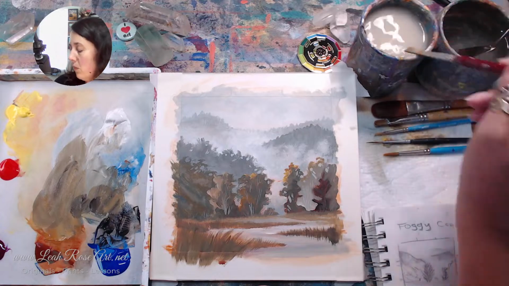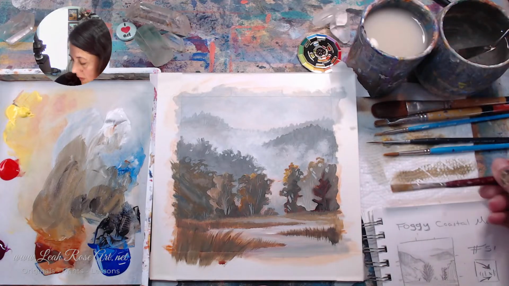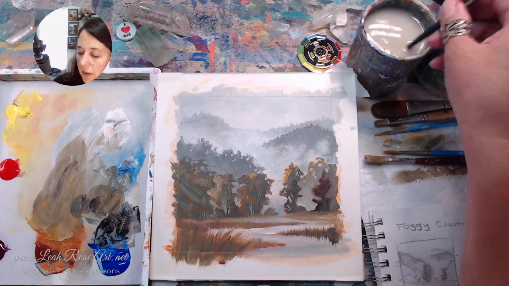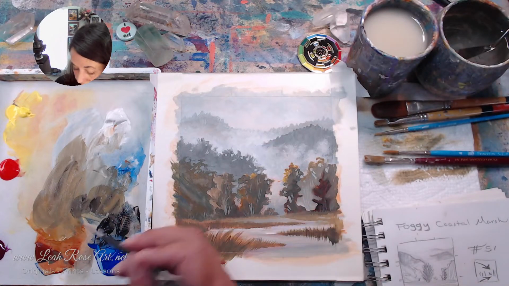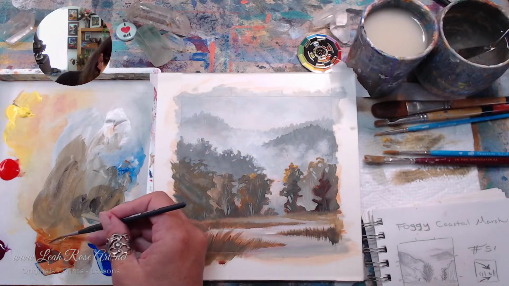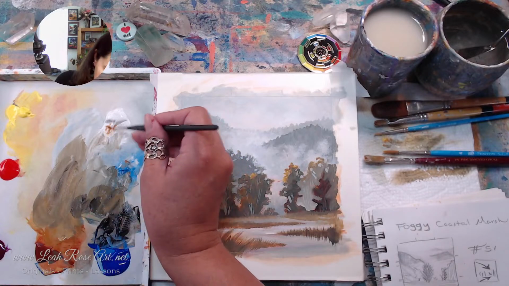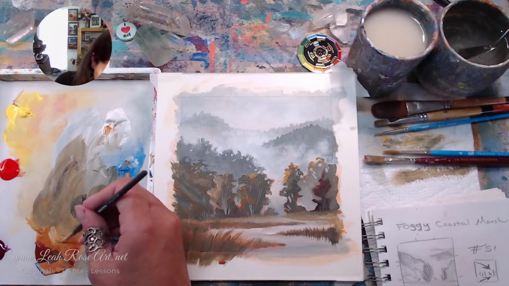Okay, just a little bit more definition on some of those. Actually, you know what? Since I already have the liner dirty, I am just gonna switch over to that. And I think I'm gonna add some lighter yellows on top of that darkness.